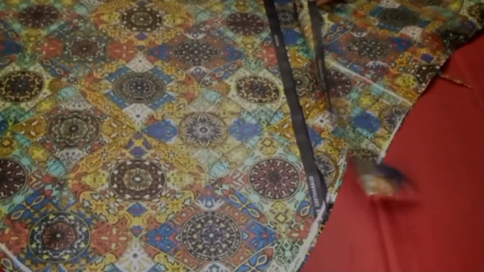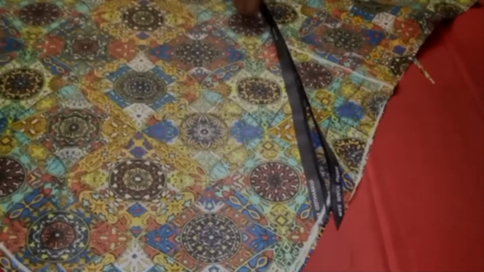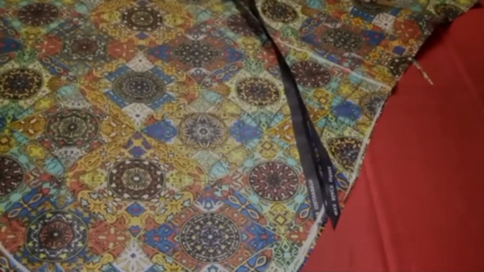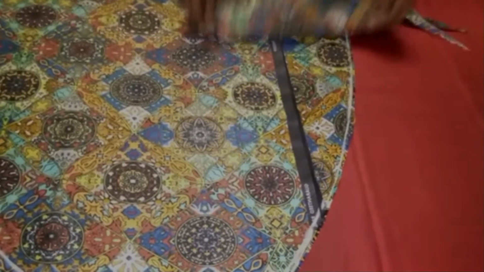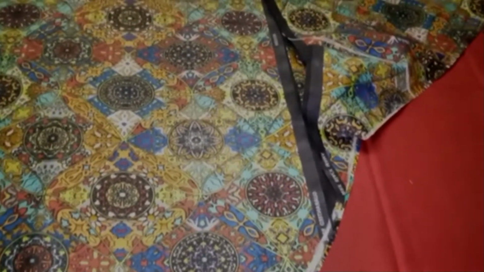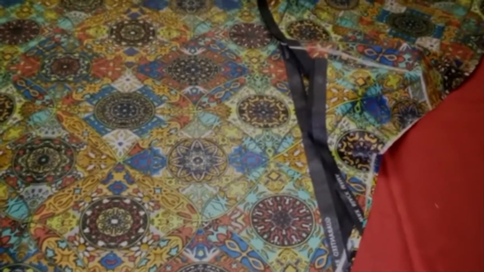So what I want to do is this dark side, I want to join it to this dark side so that we can have a very beautiful seam here. So I'll first be joining these 2 parts together, because this side is on a fold and our fabric is not on fold. So I will join this part together so that it is joined as if it's on fold.